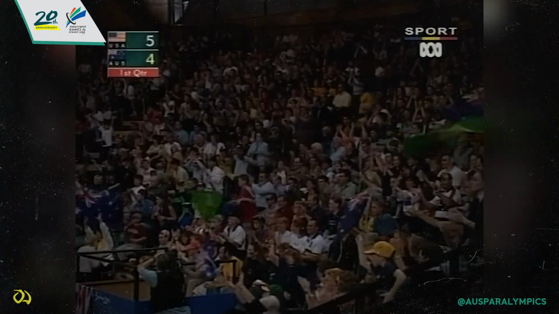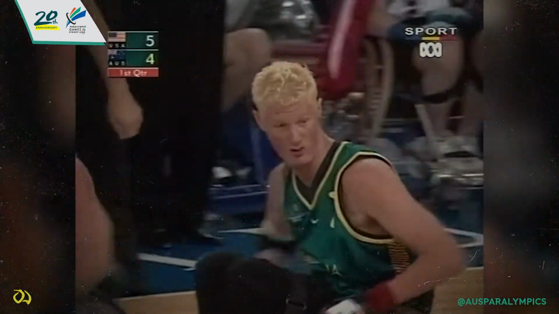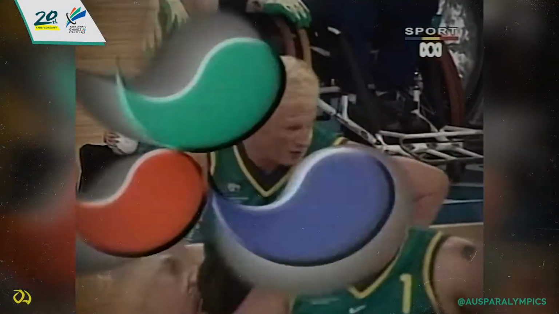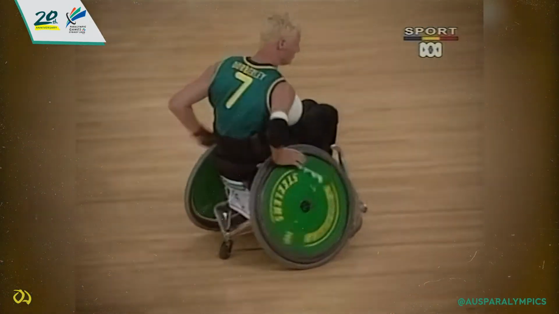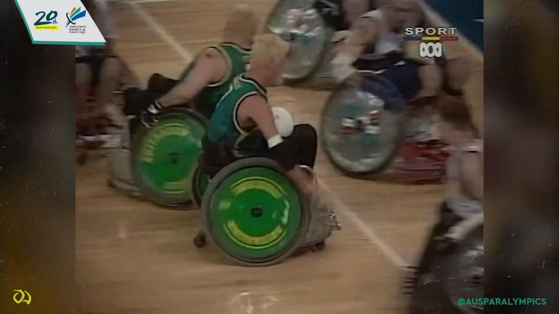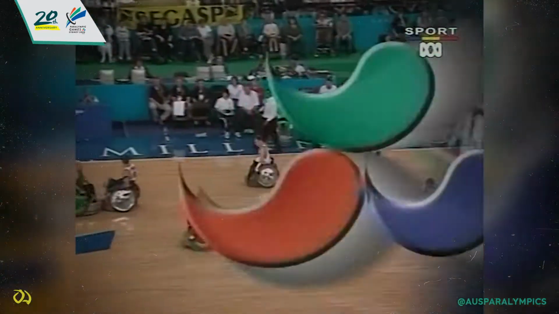Great work by the Australians. Doubley scores again, and it's 5-4. A little bit of patience went a long way on that one, Jerry. There was the opening, and he snuck through.